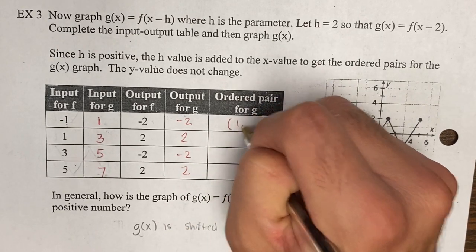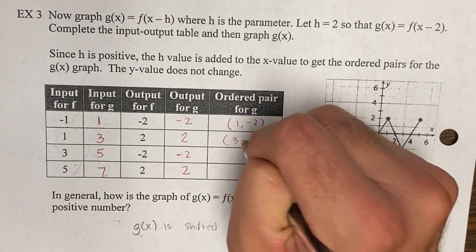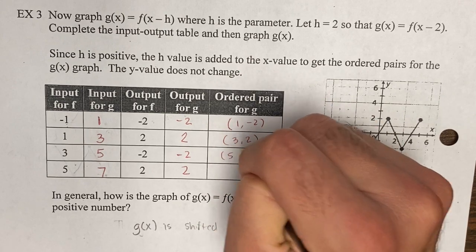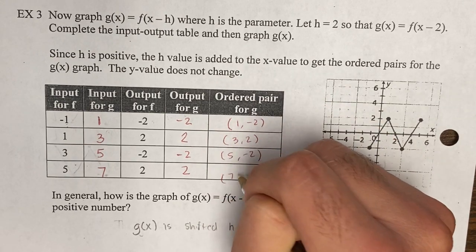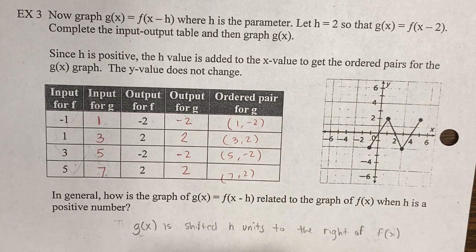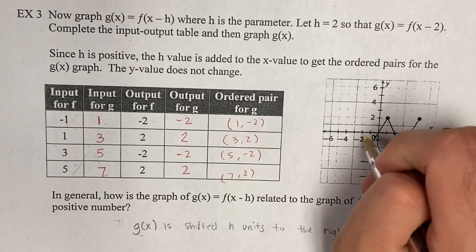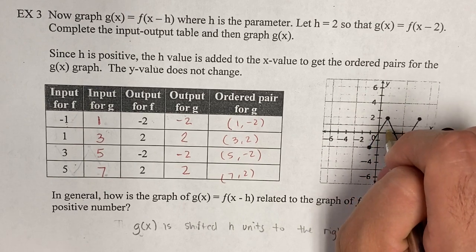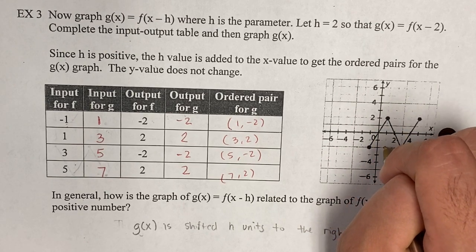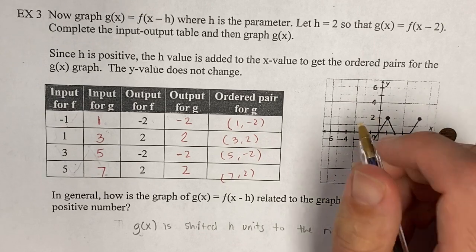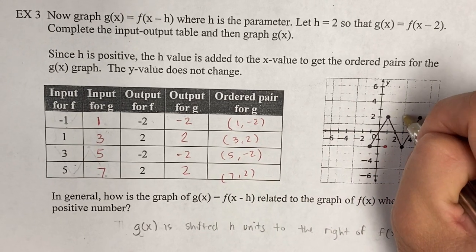So if I write all the ordered pairs for g, this is what I'm left with. And then if I graph that, 1, -2, 1, -2. There. 3, 2.